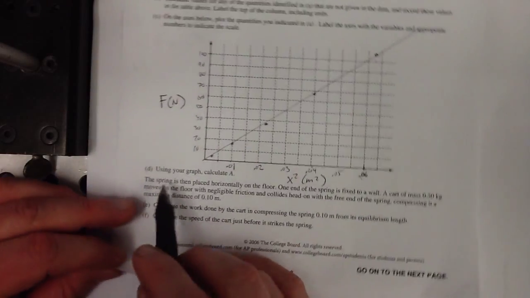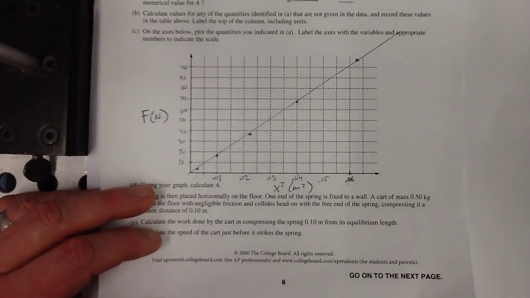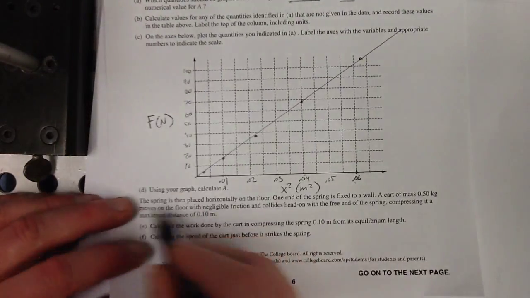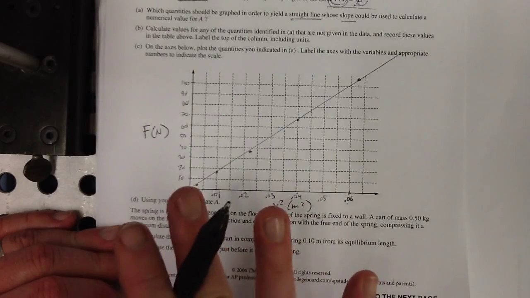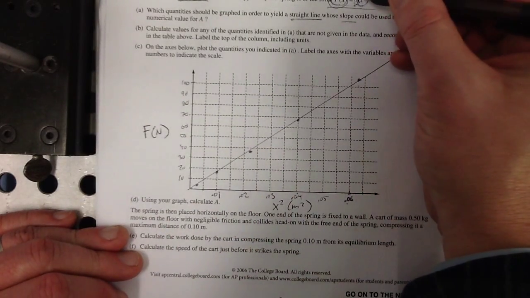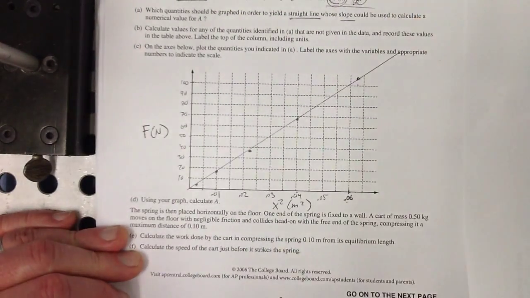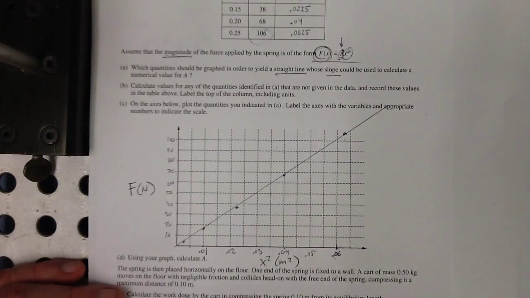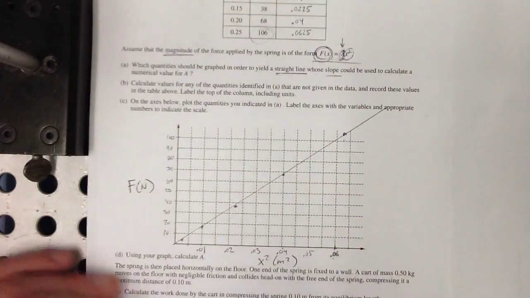Okay, part D. Using your graph, calculate A. Well, A is the slope of this, right? Now, A is not always the thing. When they say use your graph to calculate whatever, and you're finding the slope, it's not always the thing that you're looking for. Sometimes the quantity that shows up here is some other more complicated thing, in which case you have to find the slope and set it equal to whatever is here in place of the slope, right? Whatever's here. Here it's just A, so A is the slope.